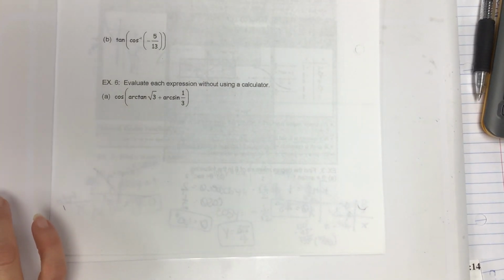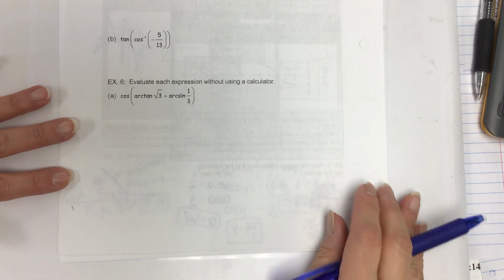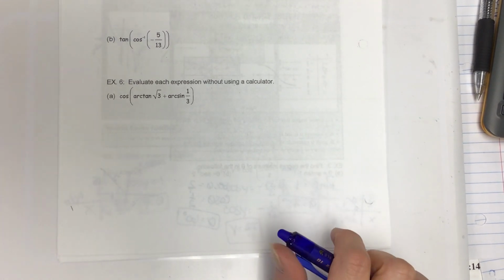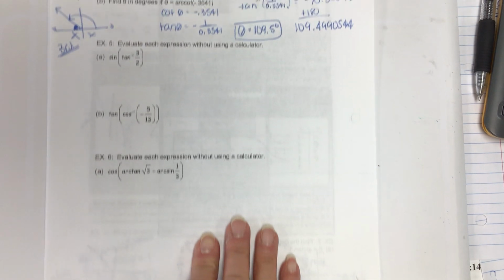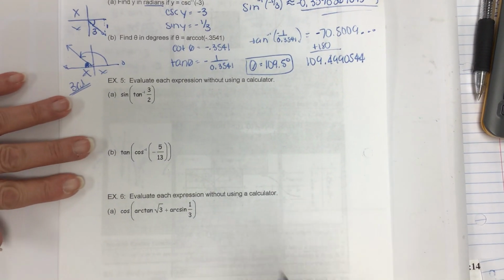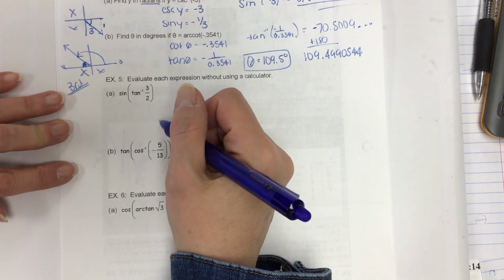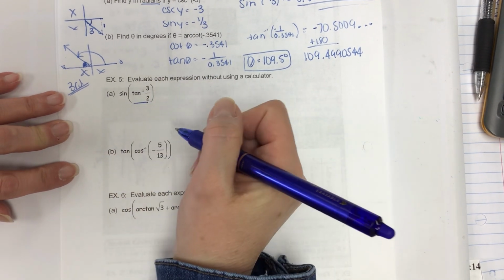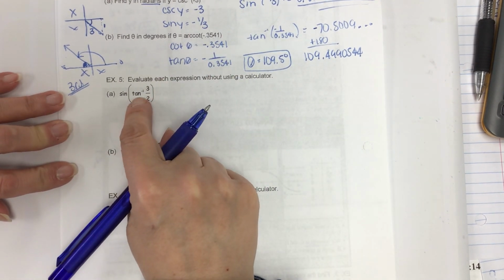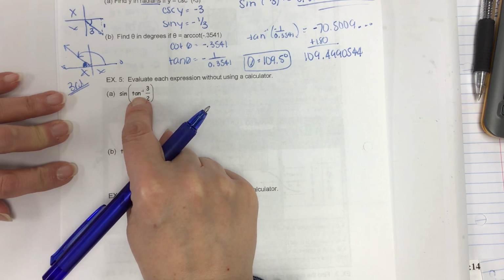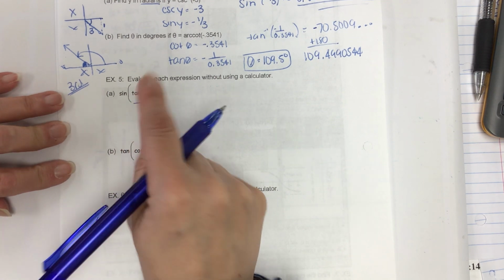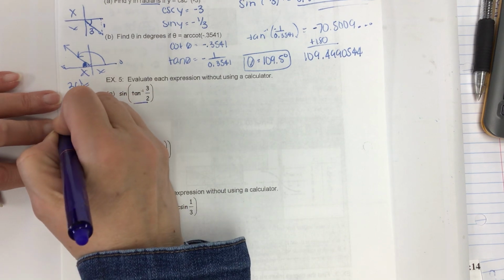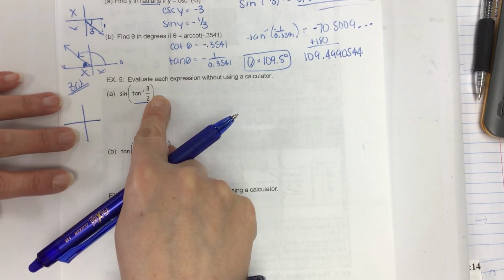All right, so we stopped after example 4, right? So looking at example 5, it says evaluate each expression without using a calculator. What we have to do when we do these is look at the innermost thing first. And if it's looking for an inverse, what are we looking for? An angle. That's right.